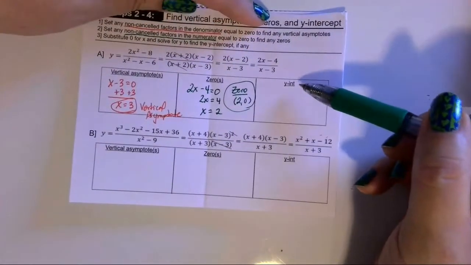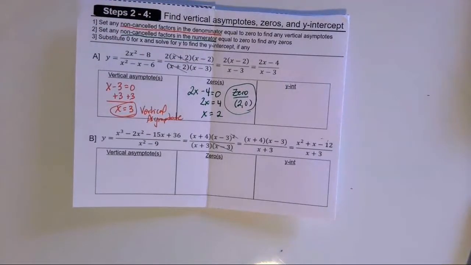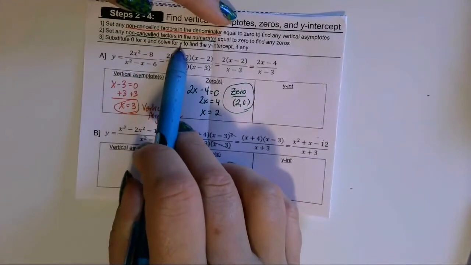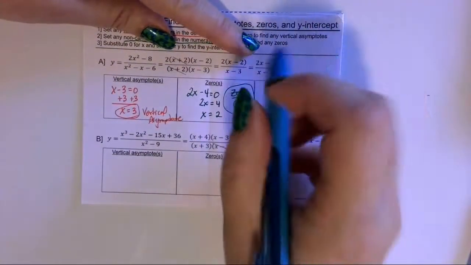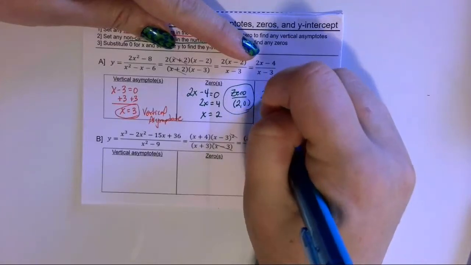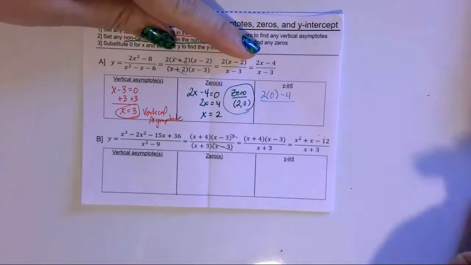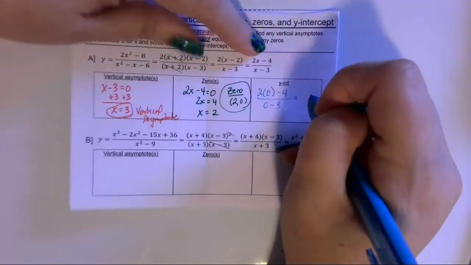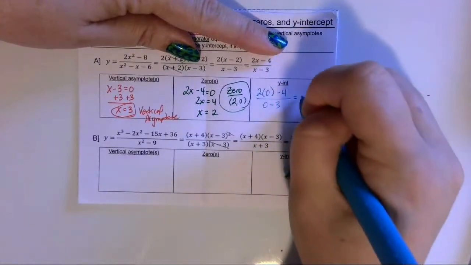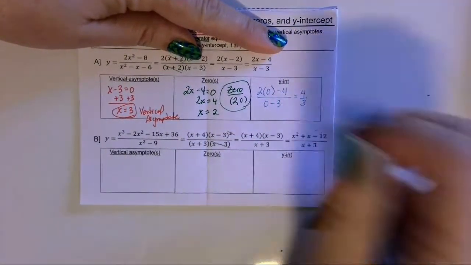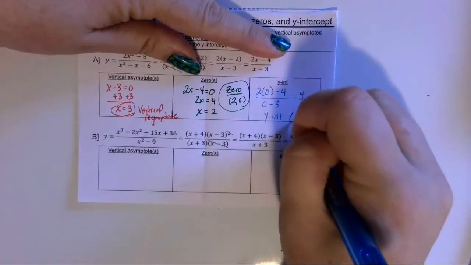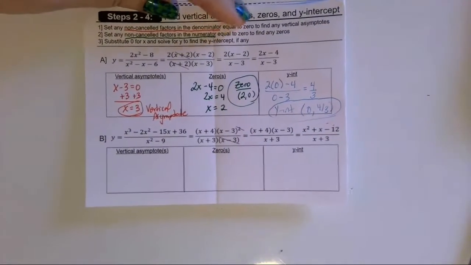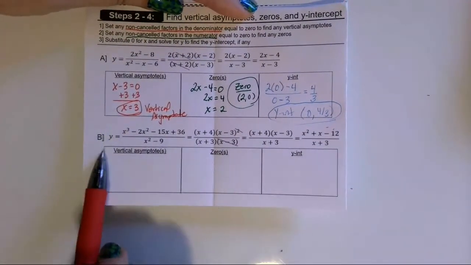Then to find the y-intercept in step number 3, we substitute 0 for x and solve for y. So we substitute 0 for x: 2 times 0 minus 4 in the numerator, and 0 for x in the denominator is 0 minus 3. That's negative 4 over negative 3, which is positive 4/3. So the y-intercept is at (0, 4/3). Okay, so now we're going to try that in example B.